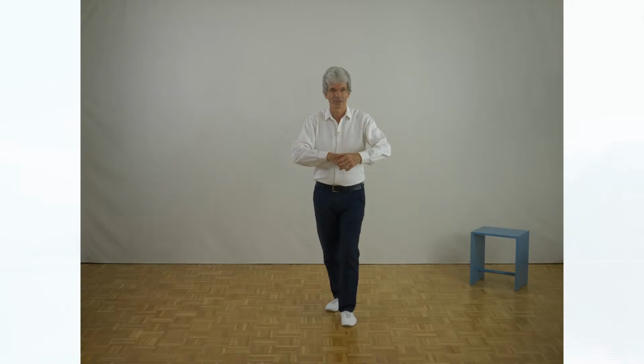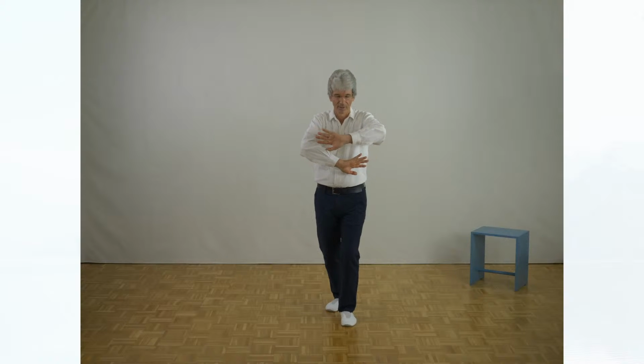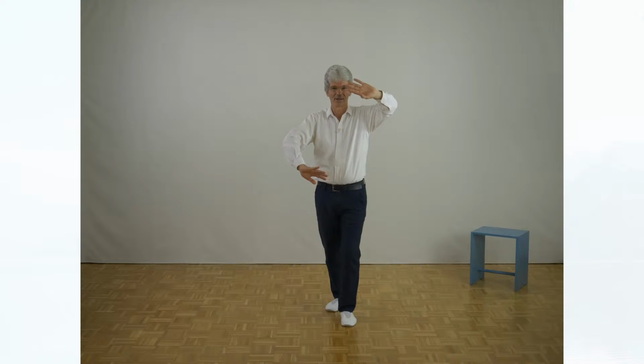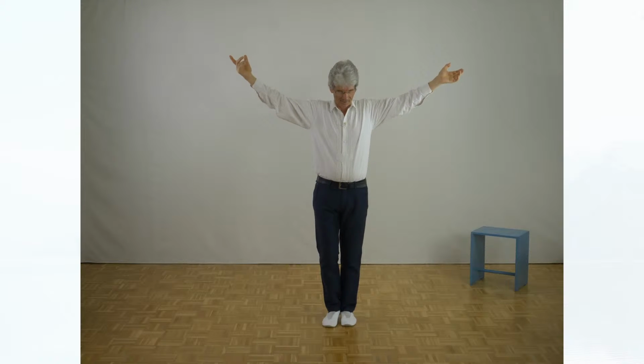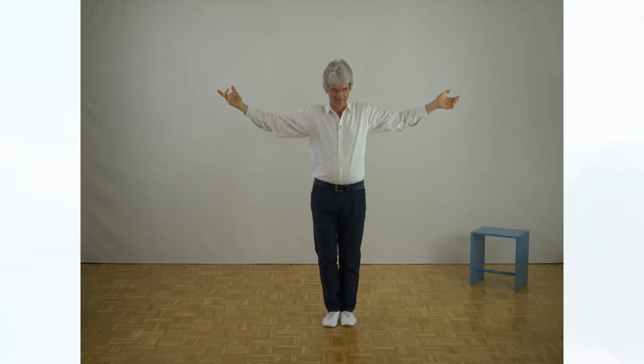Prepare the G and then enjoy the quality of the H coming out of it. G. H. And breathe.